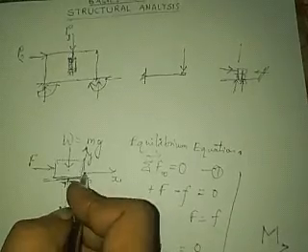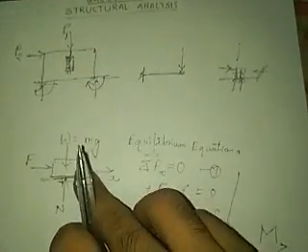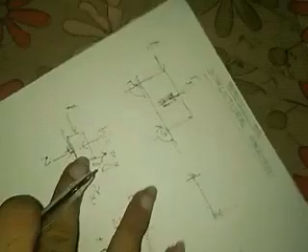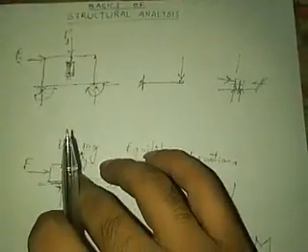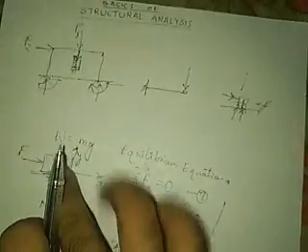I can put it here. If it is here, then the object is not moving about it. If it is in the center, the object is not rotating about this center.